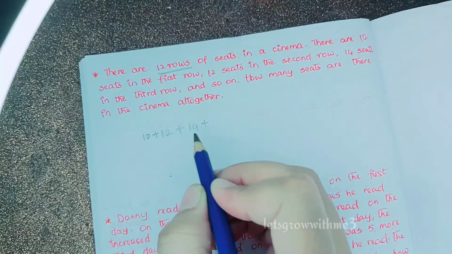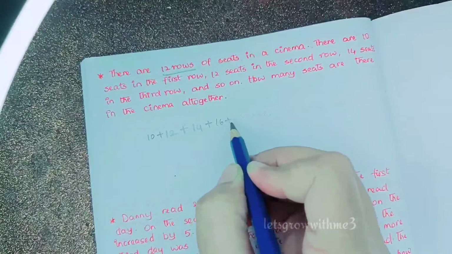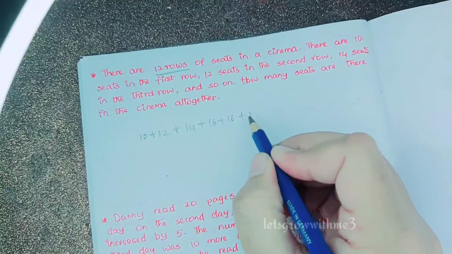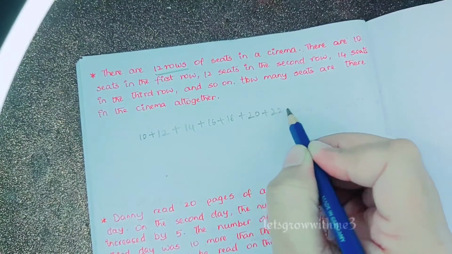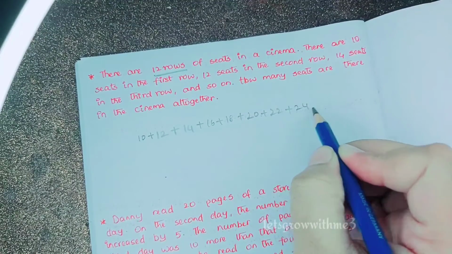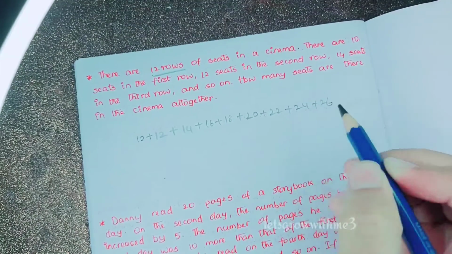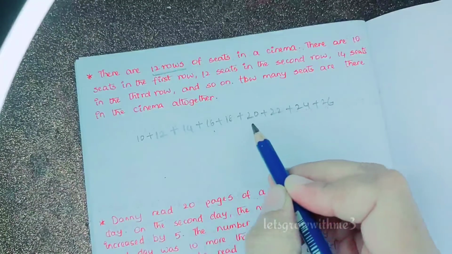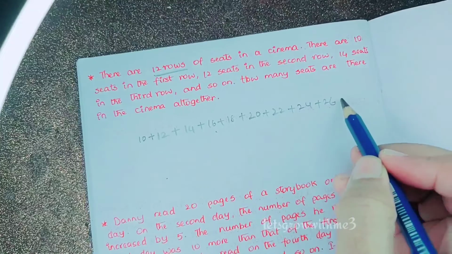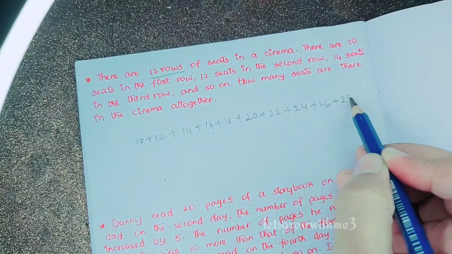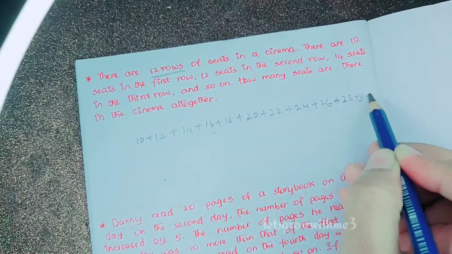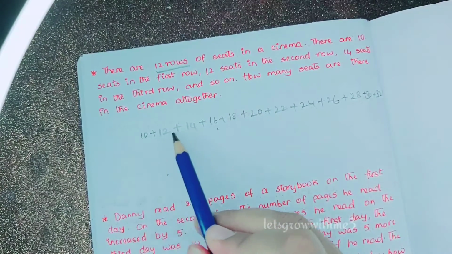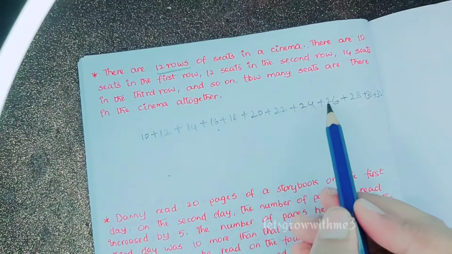The sequence follows. Similarly we have 12 rows of seats. So 16, 18. We need to write down the 12 numbers: 20, 22, 24, then 26. Let's count how many numbers. 1, 2, 3, ... up to 28, 30, and then 32. So now there are 12 rows. Now we found the pattern.